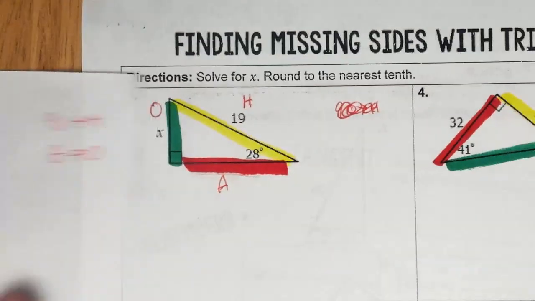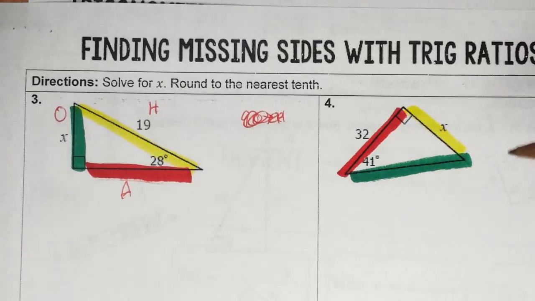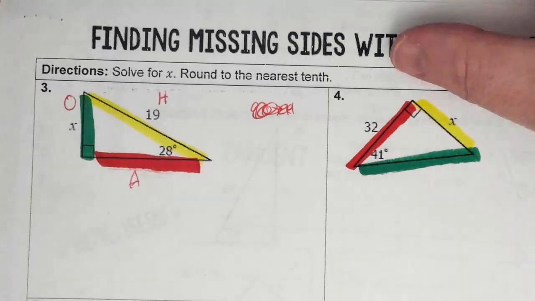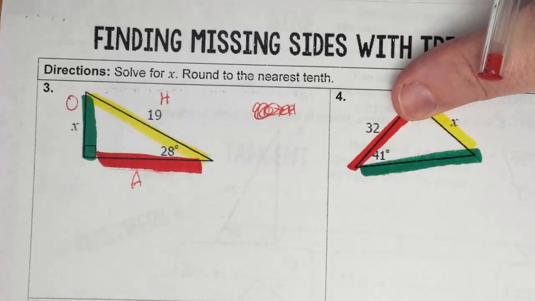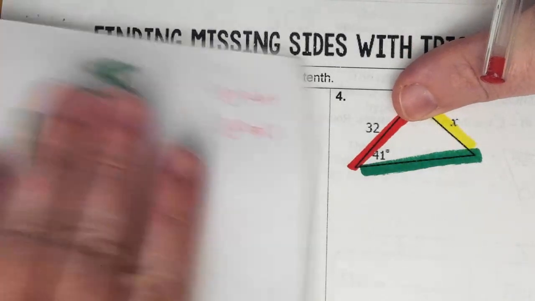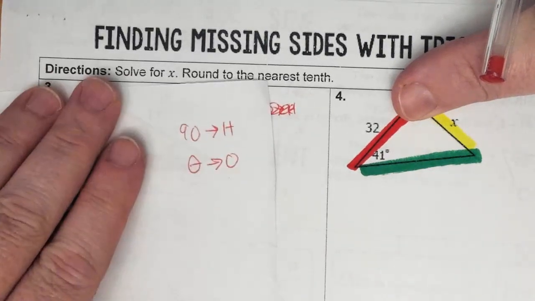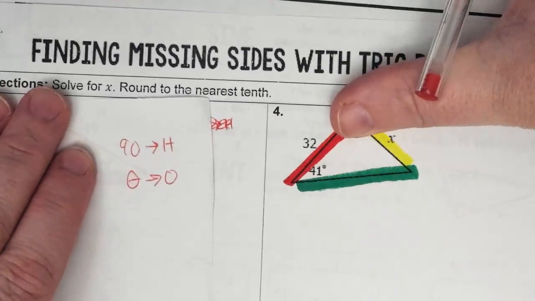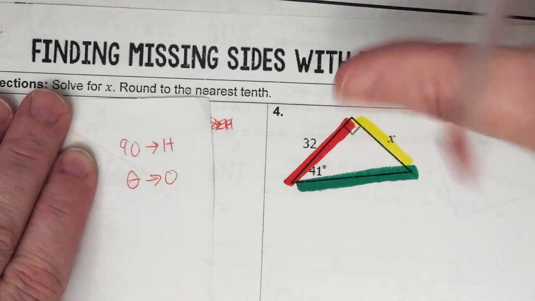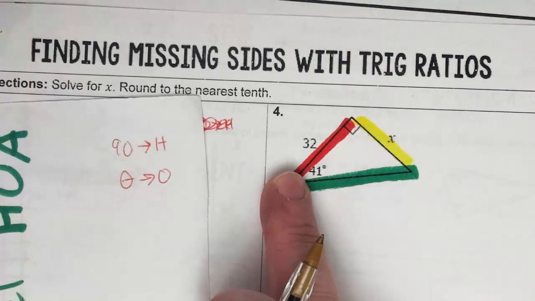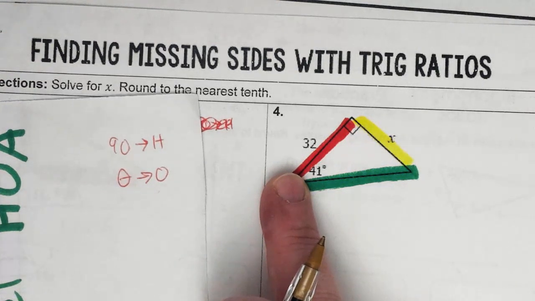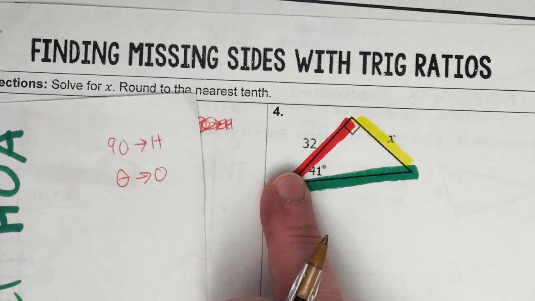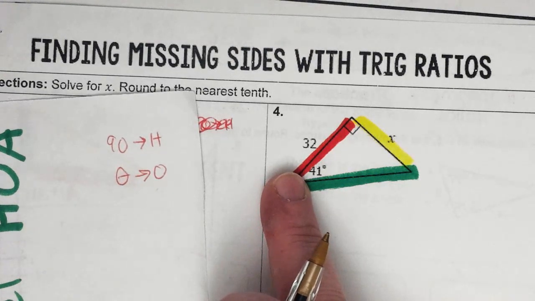Awesome. All right, let's try this other one. Okay, so you're going to try this now. I'm going to step you through it. Put your finger on the 90, and the one side you're not touching will be H. All right, so label H. Now put your finger on the theta. The one side you're not touching is O. So label O. And the leftover side would be A.